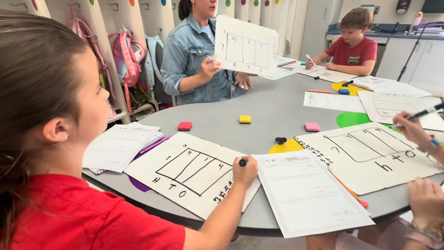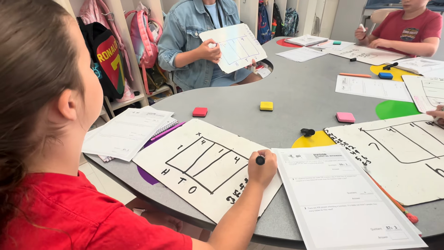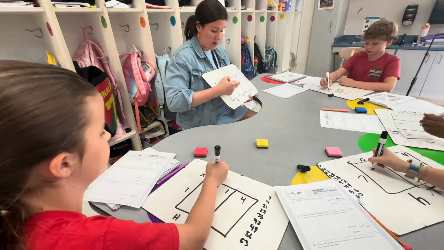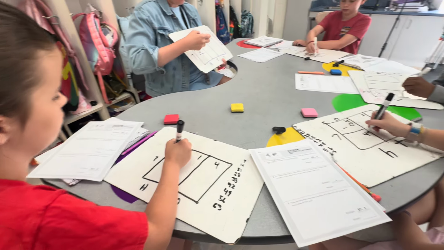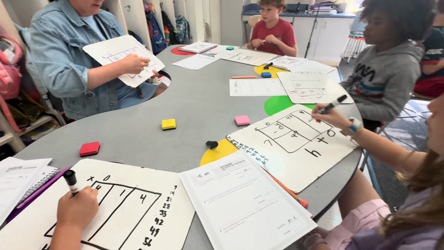All right, guys. So first things first. If I'm trying to make a group of 7, I have 4. Can I make a group? No. So I put a 0 up here, and then I also subtract 0. 7 times 0 is 0. And then if I take away 0 from 4, I'm left with 4.